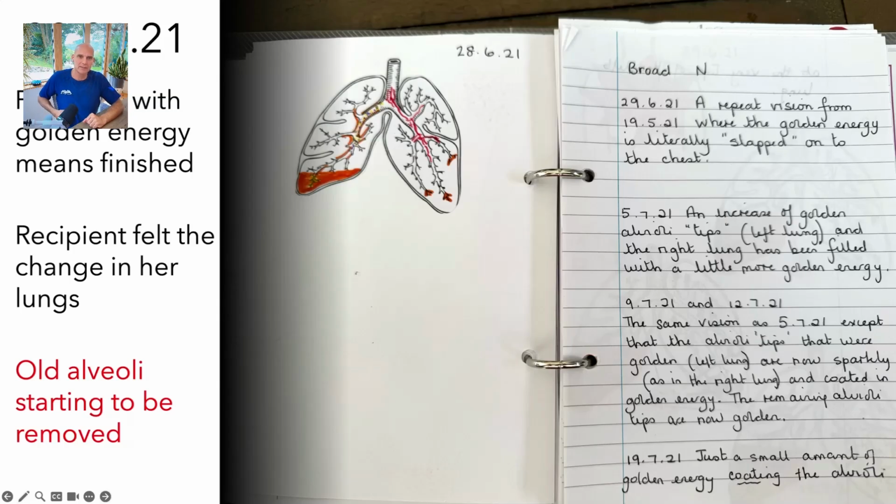Now, I didn't register at first because she was using the words, "It feels like that bit of my lung is not there." I think she said. And as these visions progressed, I realized that what she was feeling in her lung was matching exactly what these visions were telling us, basically.